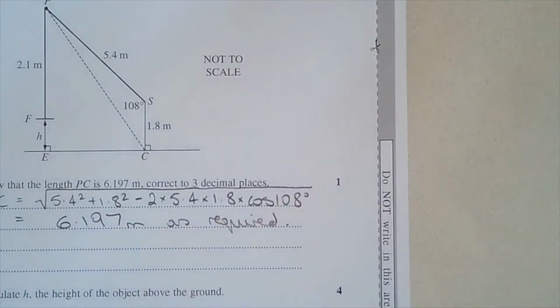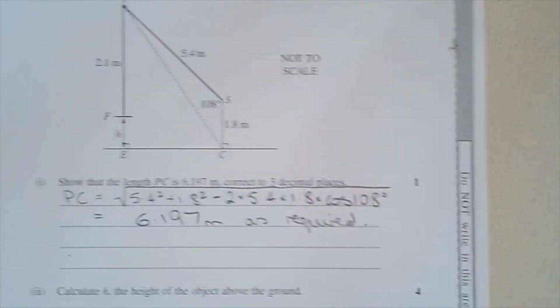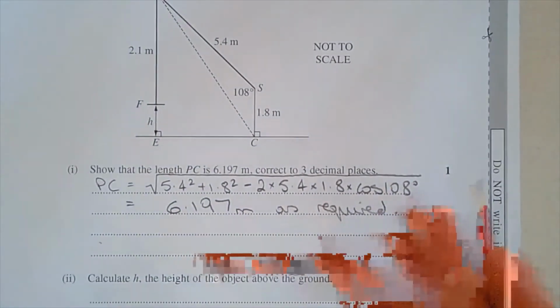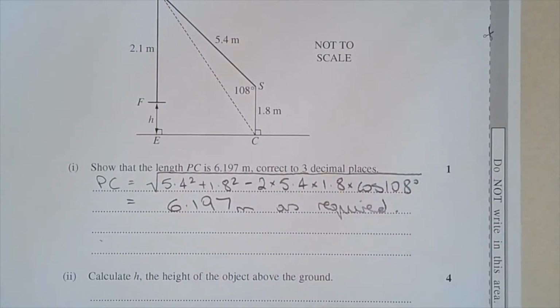I'll write "as required". You don't have to, but because you're asked to prove it, there's the requirement to prove. So that's it for part 1.